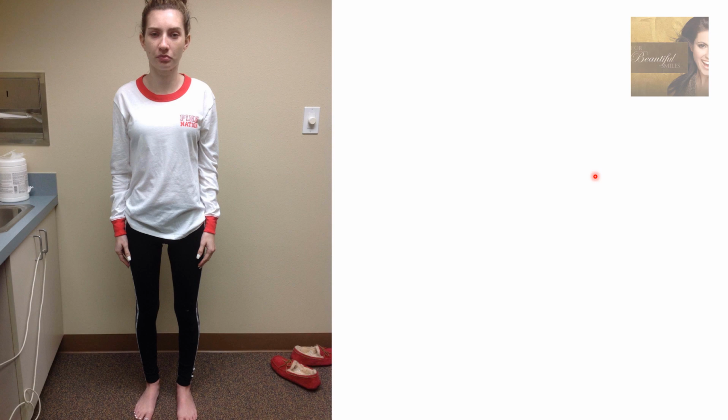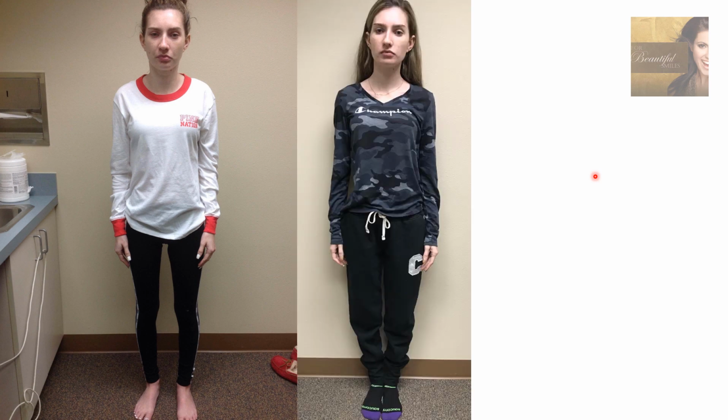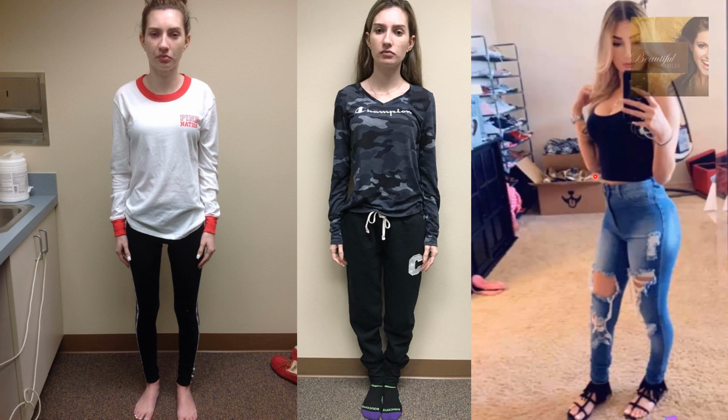So again, the day of treatment, she's 83 pounds. 1 month after, she's already gained 10 pounds at 93 pounds. And then here we are at 110 pounds about 5 months after we started the initial treatment. And there's some significant changes, obviously, that are going on.